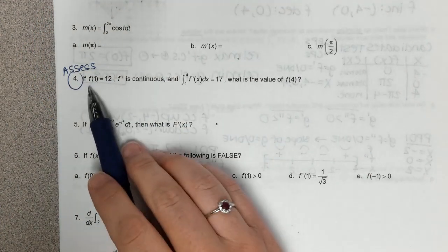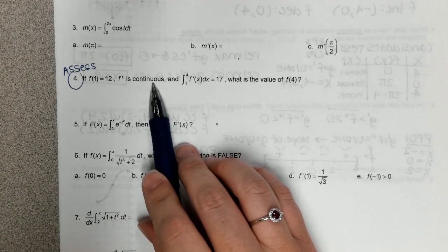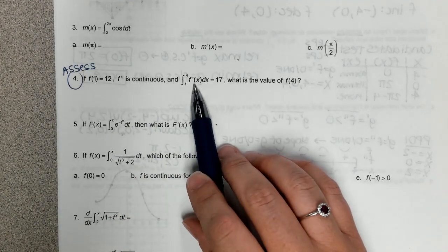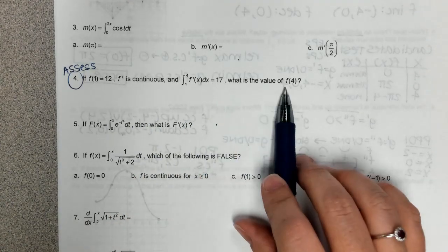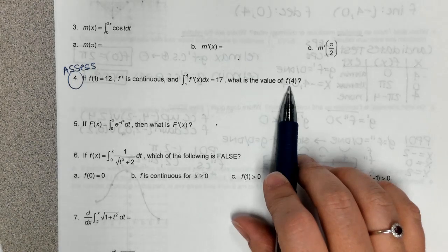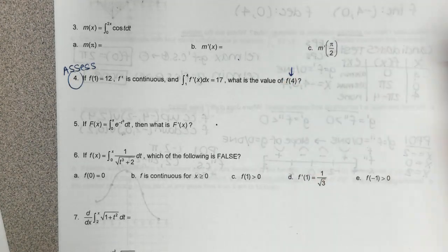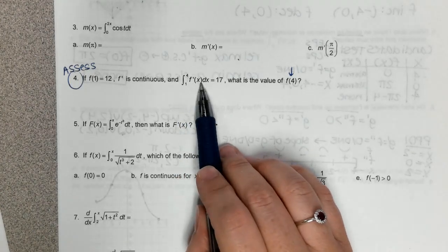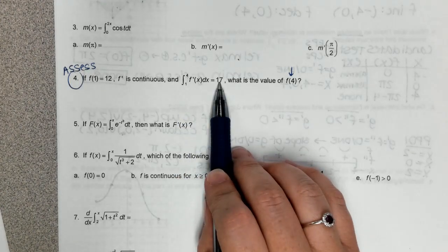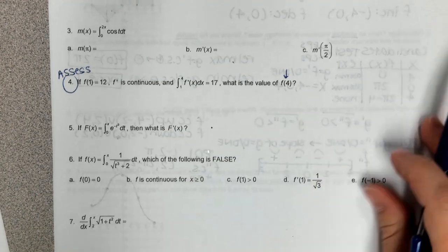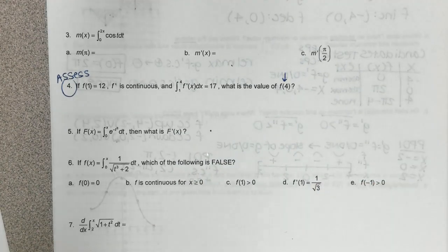So it says if f of 1 is 12, f prime is continuous, and the integral of f prime from 1 to 4 is 17, what is the value of f of 4? Okay, so f of 4 is what we're trying to calculate. Right here it says the integral of f prime from 1 to 4 is 17. We know that a definite integral means area, right?